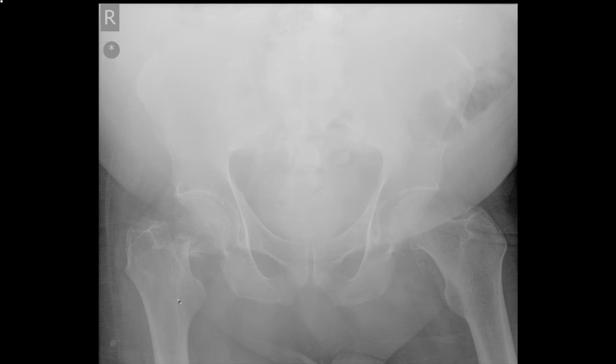And if you look at Shenton's lines, if you follow up, well, you can't follow it. You can't see the lower aspect of the neck. The upper aspect of the neck comes round here, and this does not follow a nice curve with the inferior aspect of the pubic ramus here. The opposite side, we can see a nice curve as such. So there is a fracture through this right neck of femur.